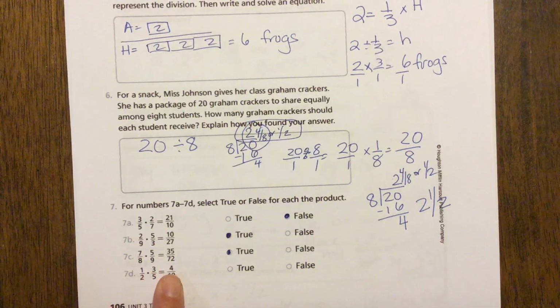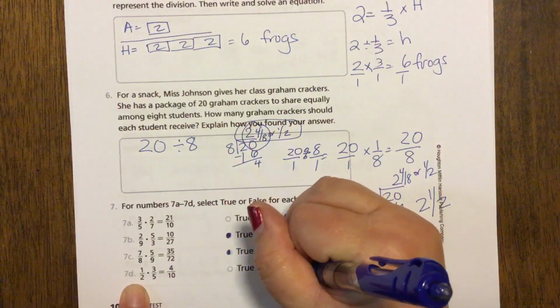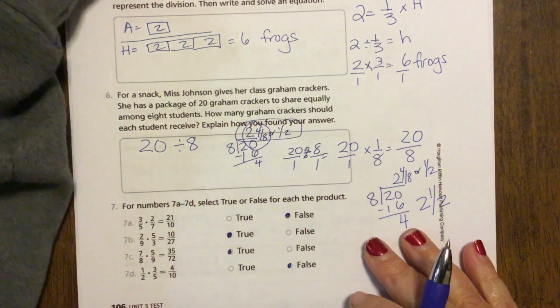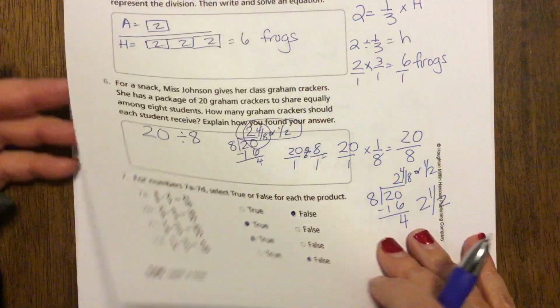1 times 3 is 4. No. 1 times 3 is 3. This is an example of your book trying to trick you. Because 1 plus 3 is 4, but 1 times 3 is 3. So this is false. Don't let it trick you, because it'll try to trick you and then you'll be sad.